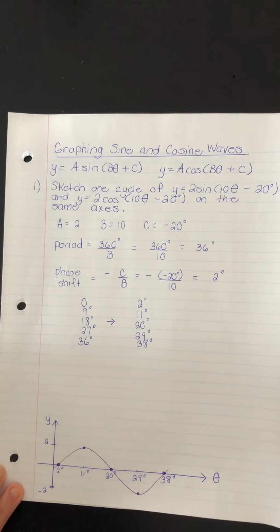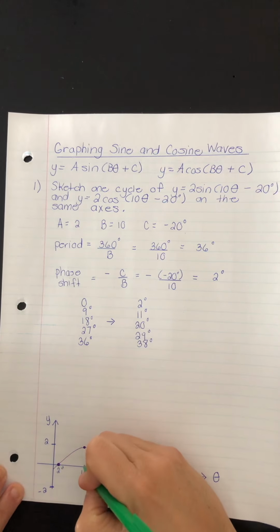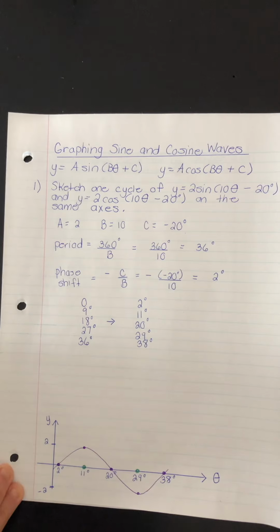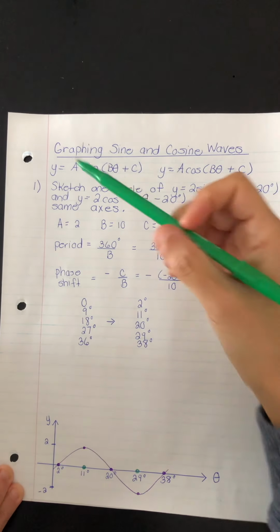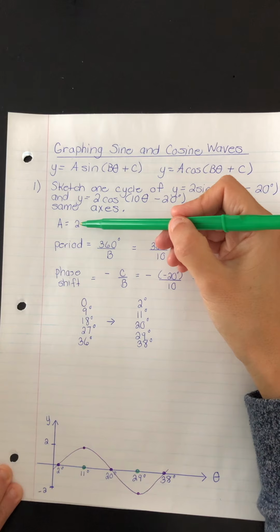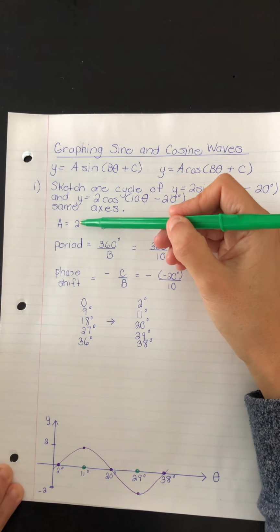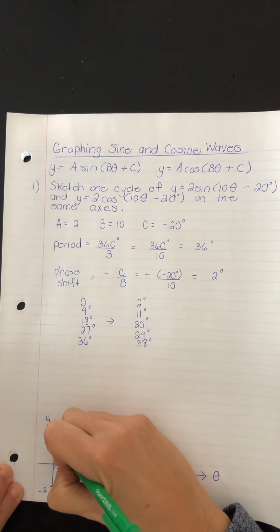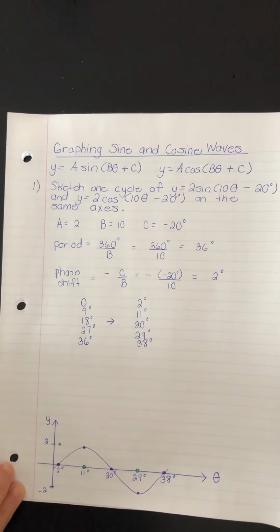Okay, so how is the cosine wave different? So I'm going to use a green pen now and show you. When you do the cosine wave, instead of the first, third, and fifth points being on the axis, you put the second and fourth point on the axis. Now remember, we had a positive A value, so the graph should be at its maximum first. So that means at 2 degrees, we will be up here at the maximum value of 2.